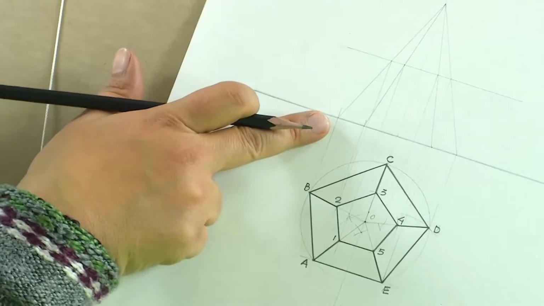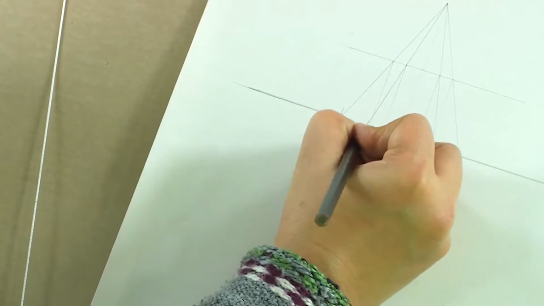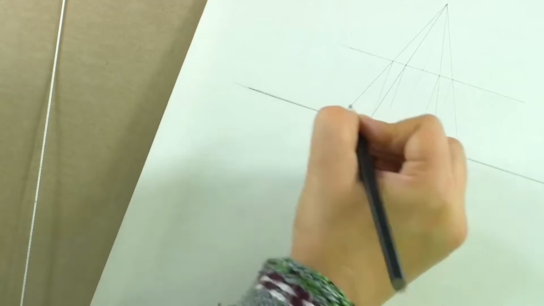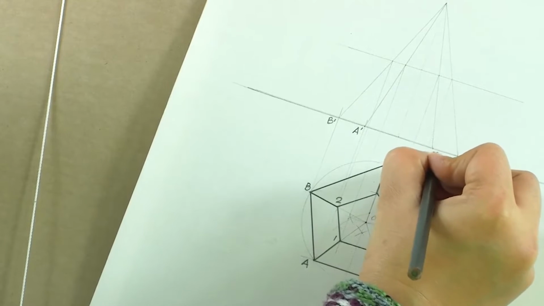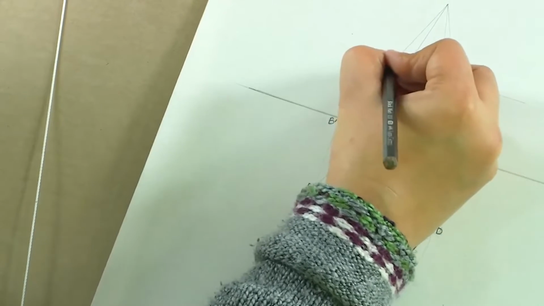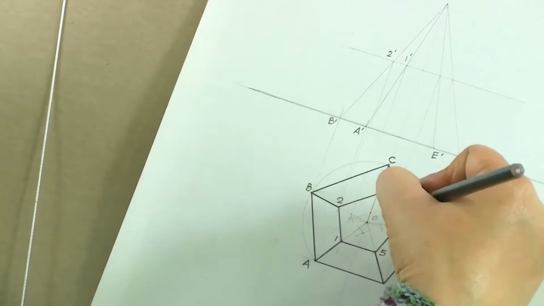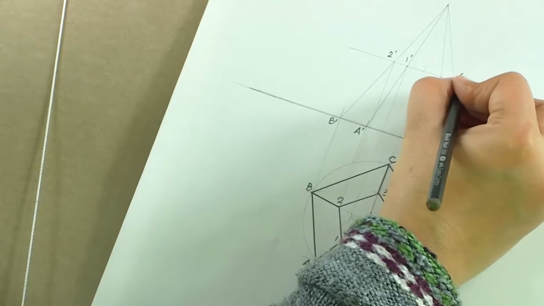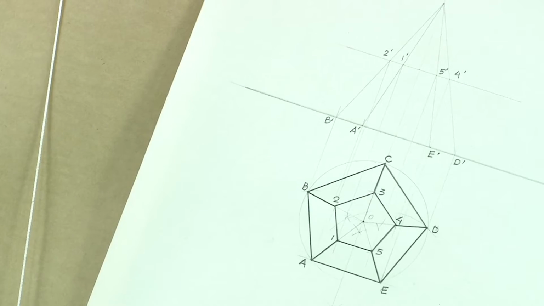Now, here if you look at this, we still have this point A, B, C goes back, and then we have D, E, and now let us take back, this is 1, 2, 3 is at the back, and then we have the 4 and 5.